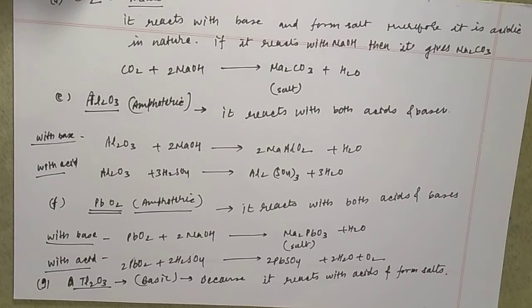Now what we have to do here is check Tl2O3 plus 6 molecules of HCl, so it will give 2 TlCl3 plus 3H2O. So this is the thallium chloride salt.